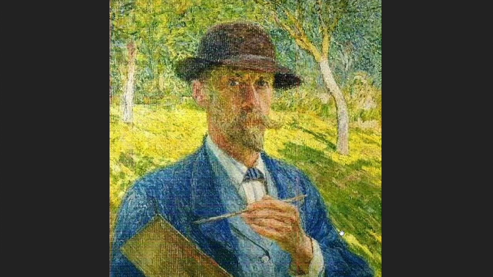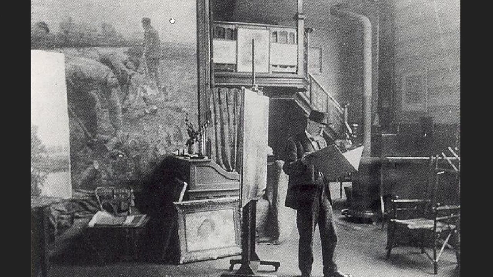This is the self-portrait. Again, somewhat high-key, lighter values. You can see here in his studio the size of his paintings. He worked large, so didn't mess around. Big paintings. He was very successful as a painter. Moved to Antwerp. I think he spent his life there in Antwerp.